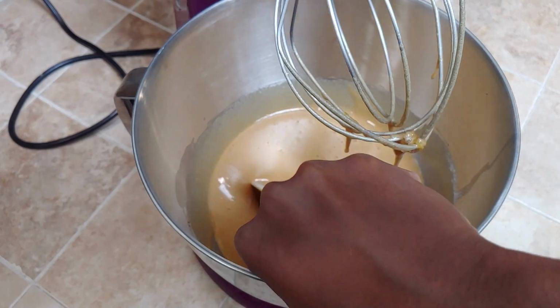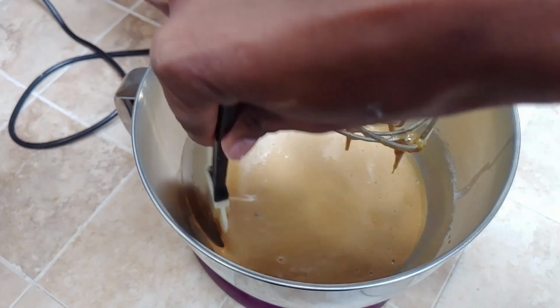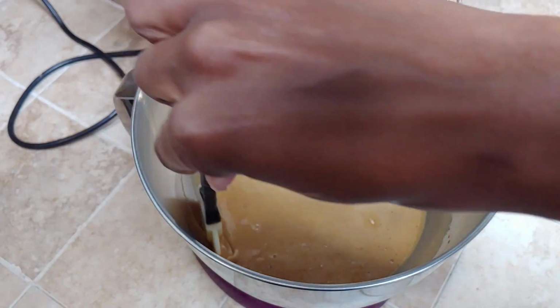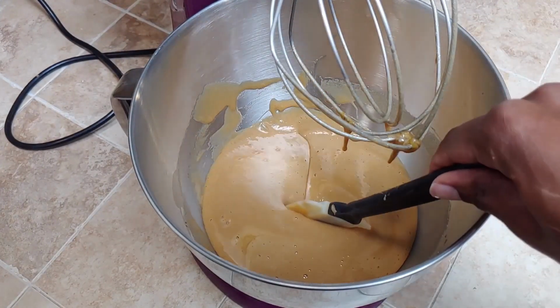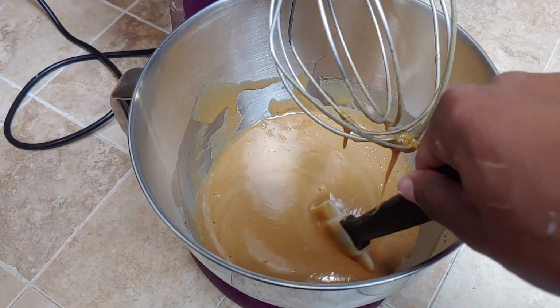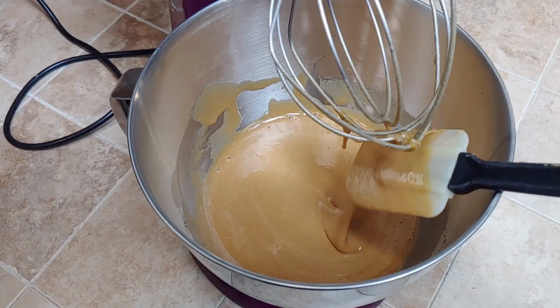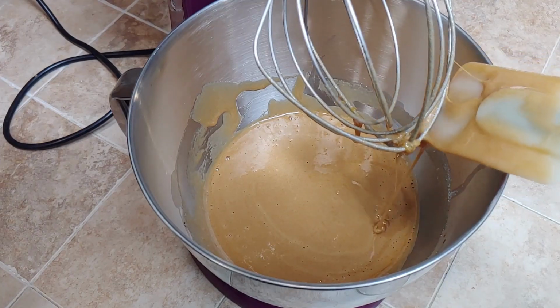As you can see, we just had 4 eggs in here, and you can see how much volume we've gotten out of those 4 eggs because all we did was add sugar, and sugar melts in a liquid. So this is all volume coming from the whipping of the eggs. And so this will really help us to create that crust that we're looking for.